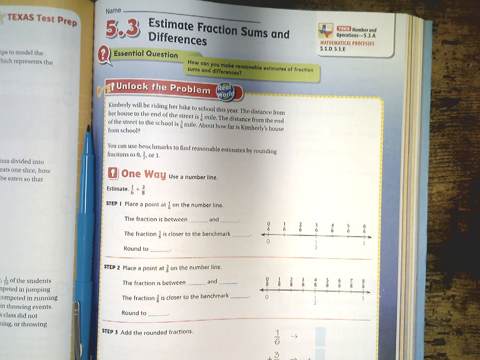Yes? Benchmark fractions? Okay. So Kimberly will be riding her bike to school this year. The distance from her house to the end of the street is about 1/6 of a mile. The distance from the end of the street to the school is about 3/8 of a mile. How far is Kimberly's house from school? We're going to use benchmark fractions to find a reasonable estimate by rounding my fractions to either 0, 1/2, or 1. So in this case, we're just talking about using those three. We're going to find what it's closest to.